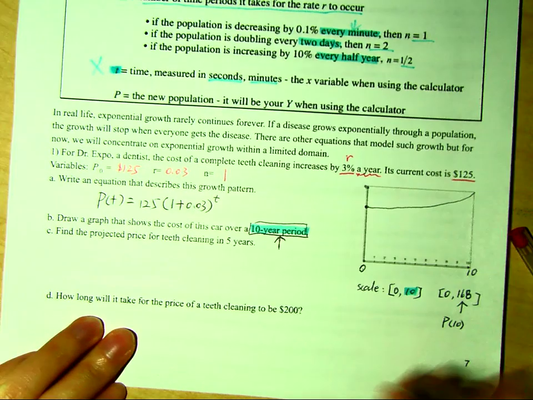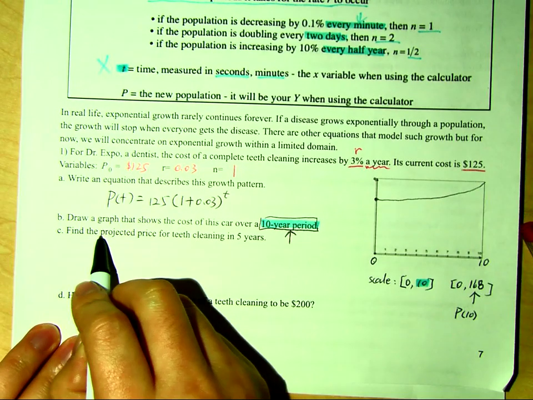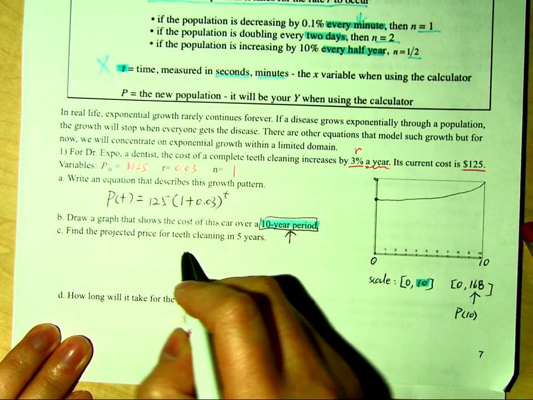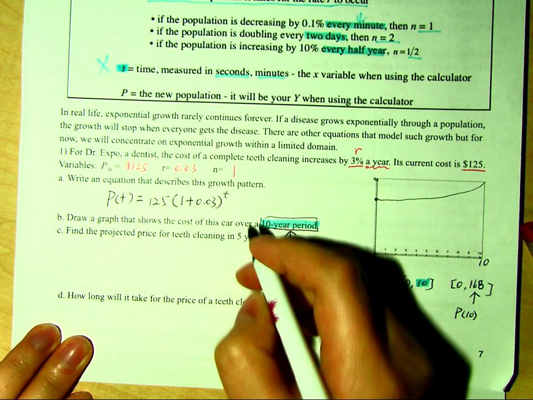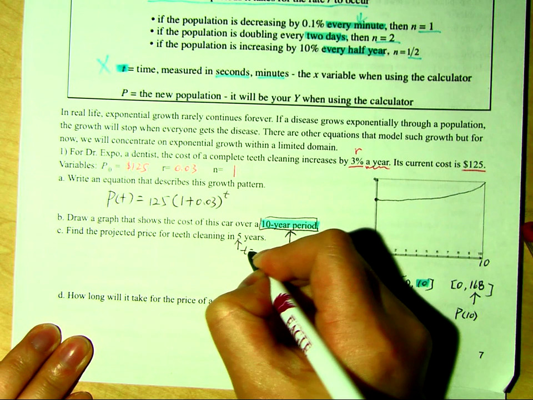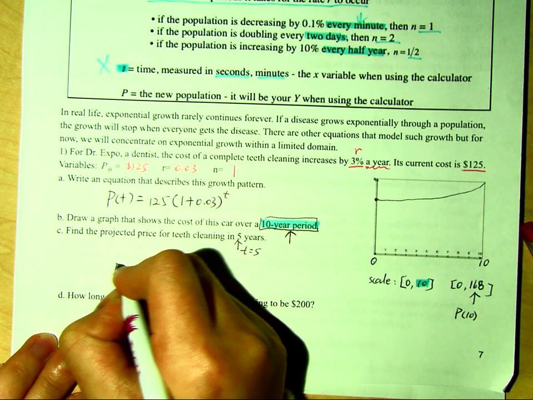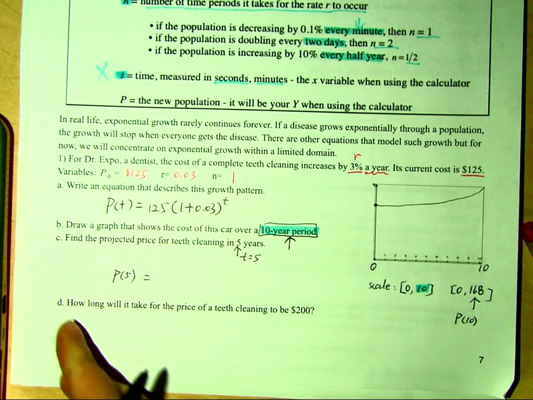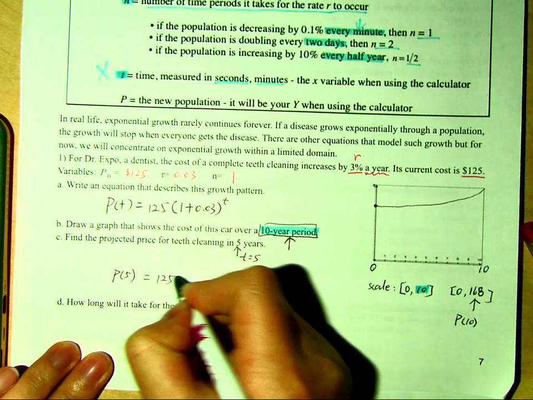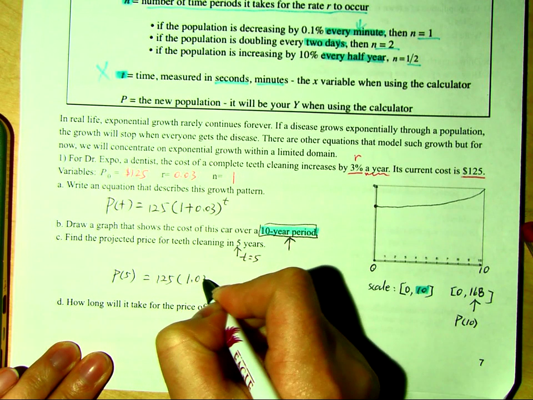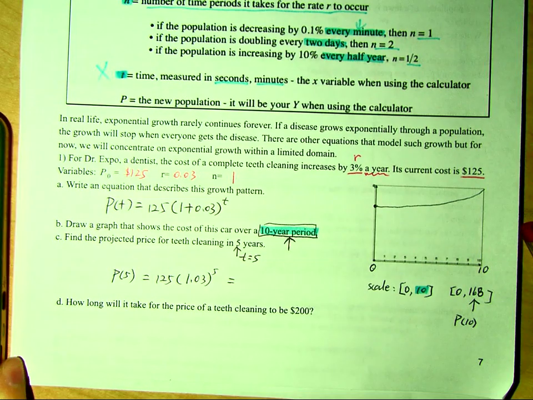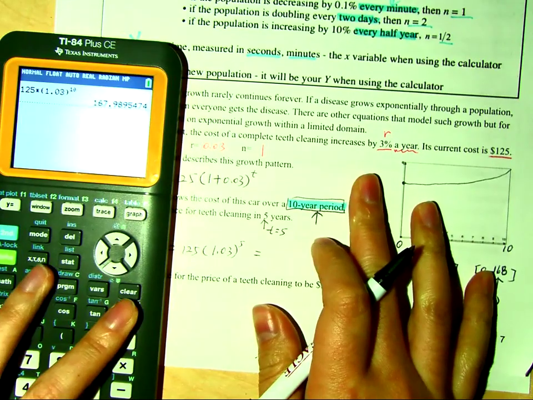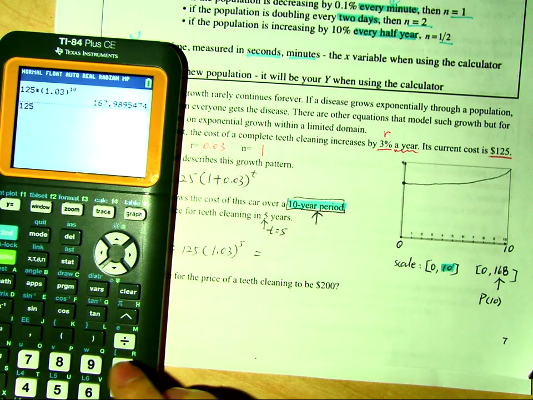Okay, now look at part C. Find the projected price for the car in 5 years. So this number will give you T equal to 5. So what you need to do is just plug 5 into the function. And there are two ways. You can just do 125 times 1.03 power 5 to get the answer.